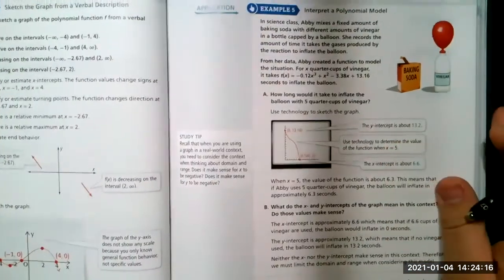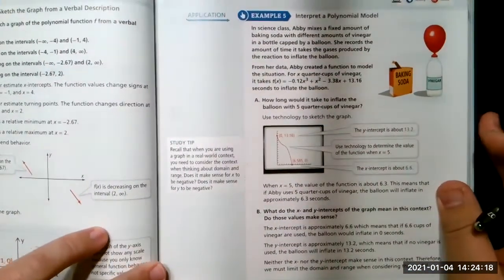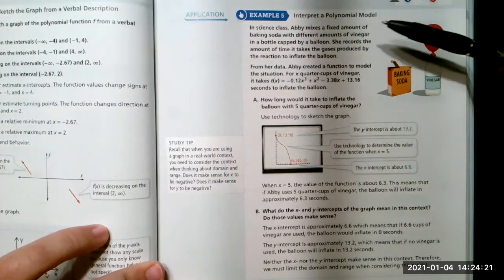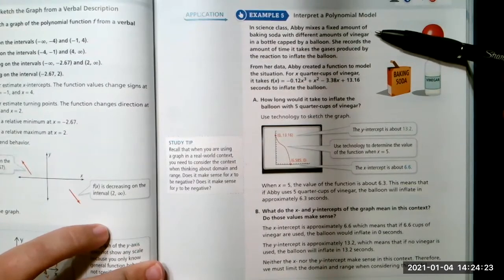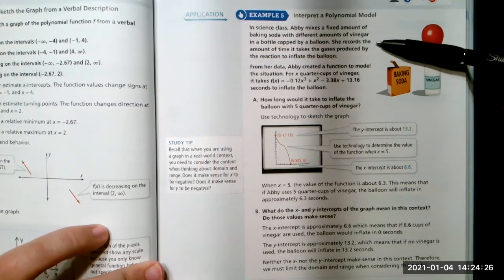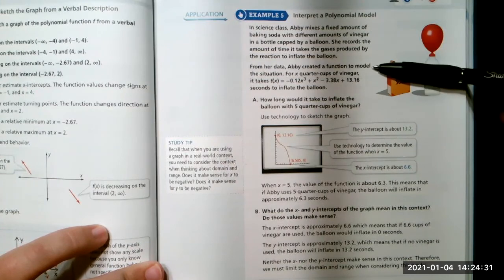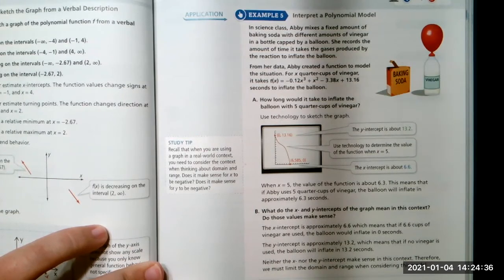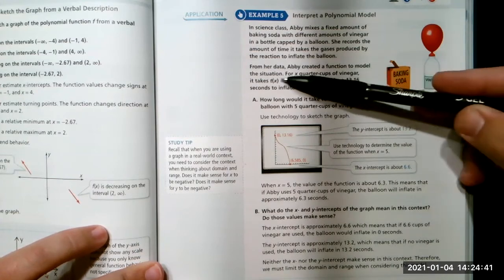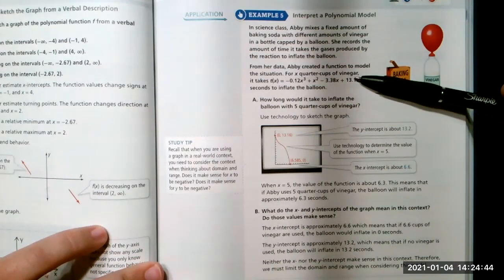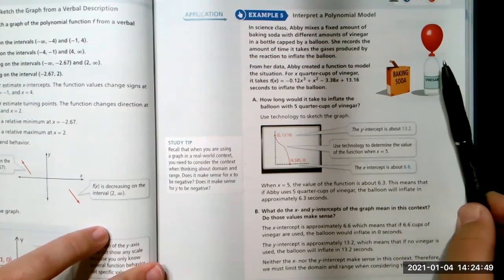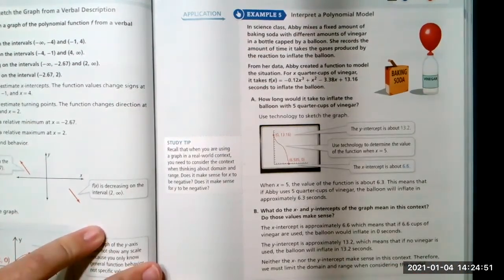Number 5. So interpret a polynomial model. In science class, Abby mixes a fixed amount of baking soda with different amounts of vinegar in a capped bottle topped by a balloon. She records the amount of time it takes the gases produced by the reaction to inflate the balloon. From her data, Abby created a function to model the situation for x quarter cups of vinegar. So we don't really know how many quarter cups of vinegar. They're just saying x amount. It takes T of x, that function right there, seconds to inflate the balloon. So for every quarter cup of vinegar, it's going to take so many seconds to inflate the balloon.